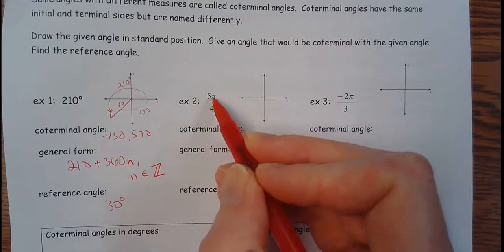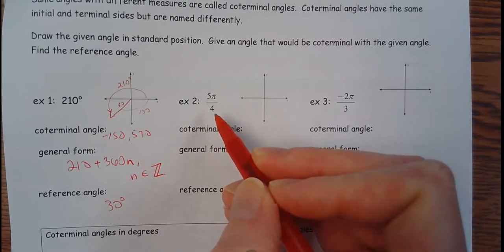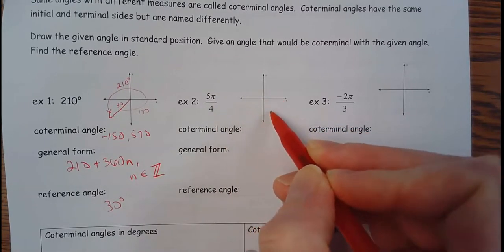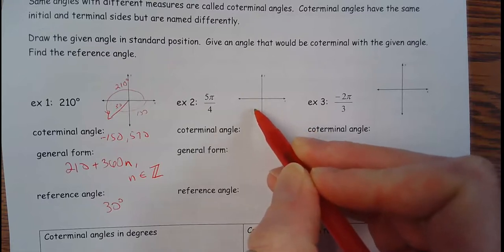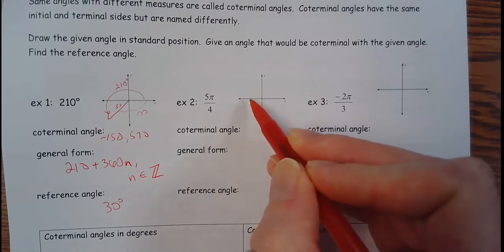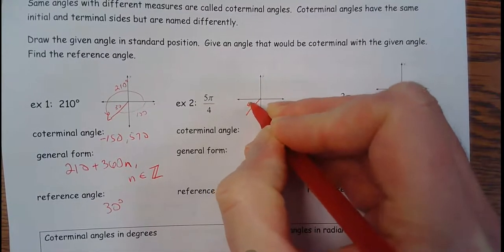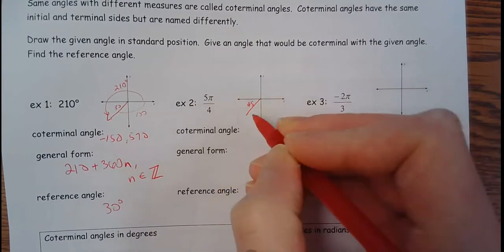So if you take 5 times 180 divided by 4, you get 225. Well, 225 is more than 180, but less than 270, so it's somewhere in this third quadrant. If I subtract 180 from that, I actually get 45, so that means it's a 45-degree angle in here. So 45 degrees past the x-axis. So there would be 5 pi over 4.